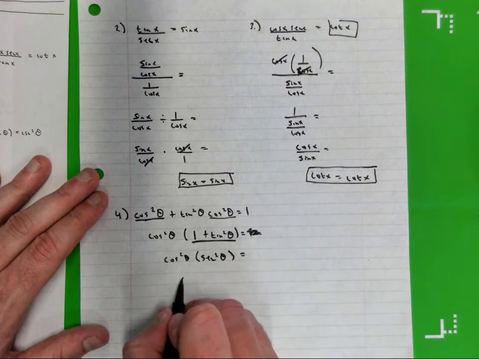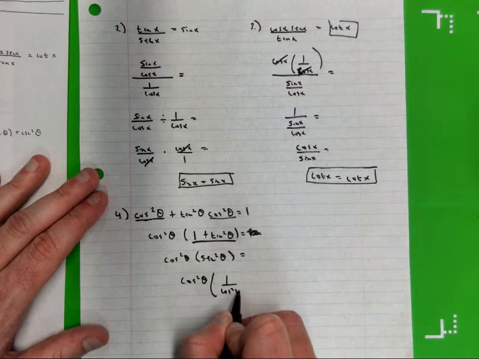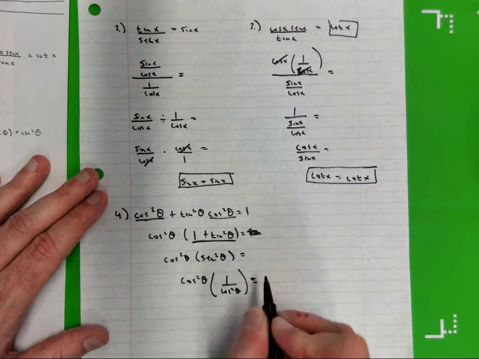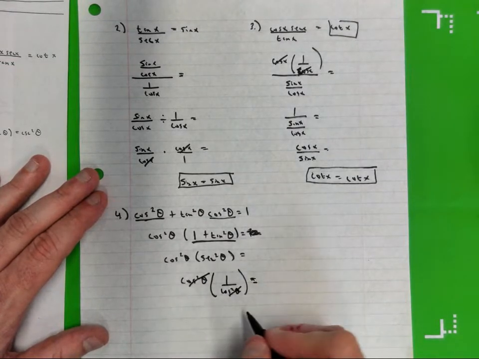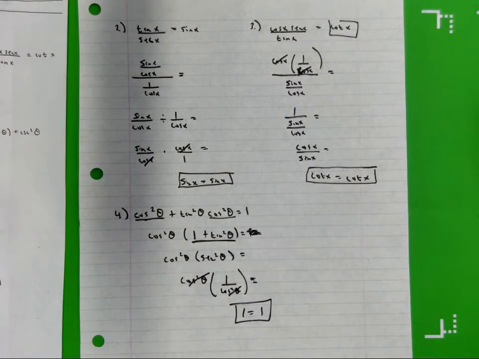Now I'm going to rewrite secant as cosine squared times 1 over cosine squared. And that works out beautifully because these cancel out. I'm left with 1 equals 1. And that is what I wanted to prove, that it was equal to 1.